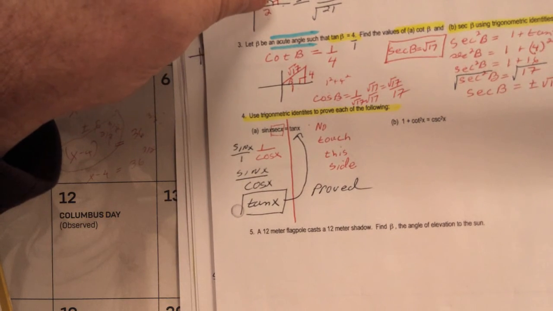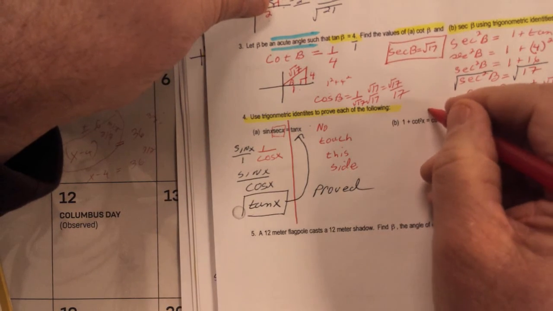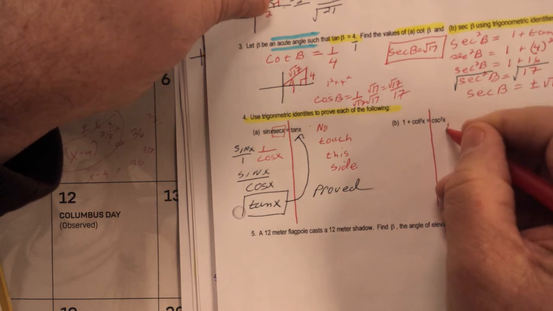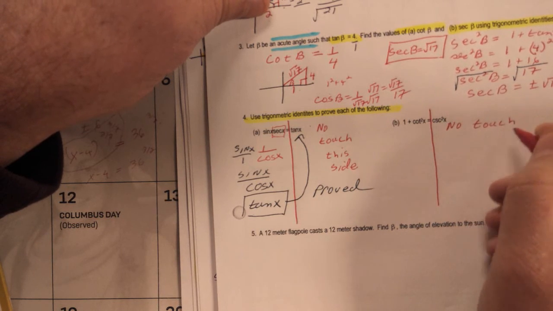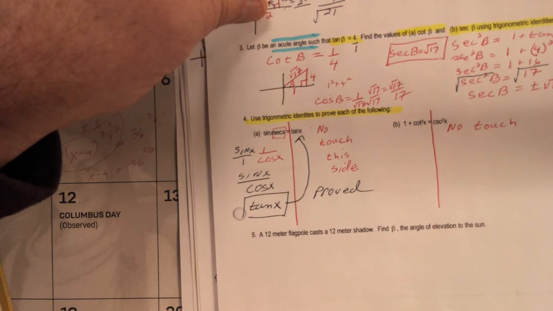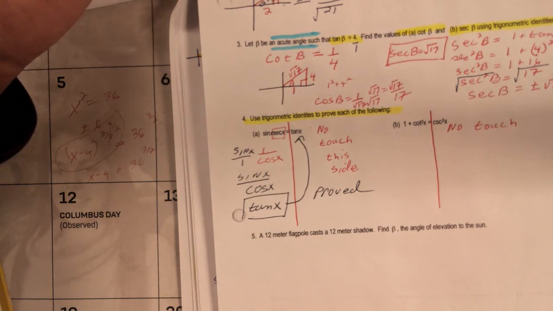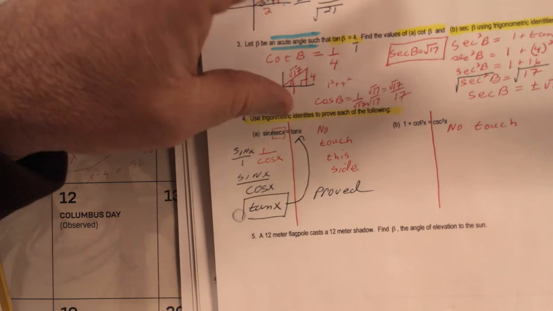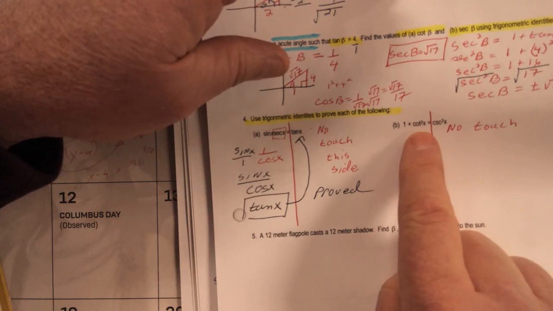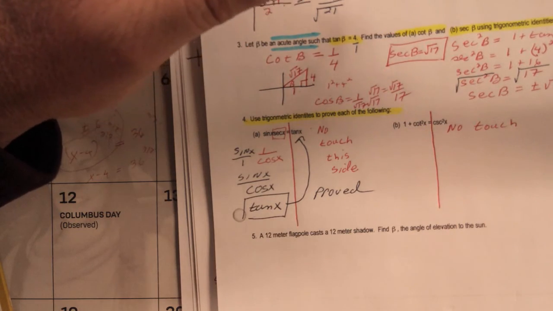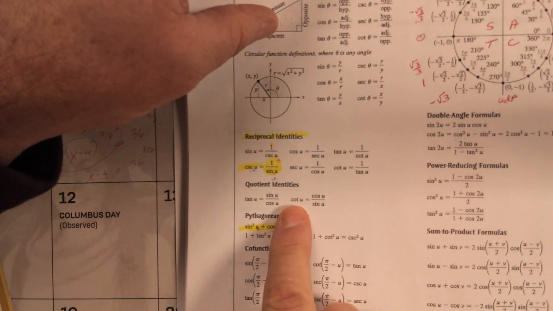Next problem, again, I'm going to draw my boundary line. No touch. Some kids will just go to the paper and tell me it's the cosecant squared. No, you have to prove it. So you have to change the cotangent there. If you look at your paper, see the cotangent there?